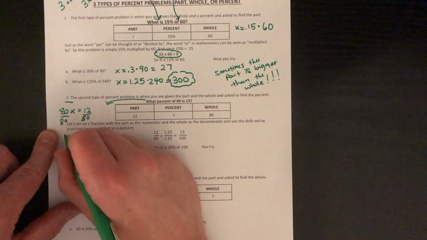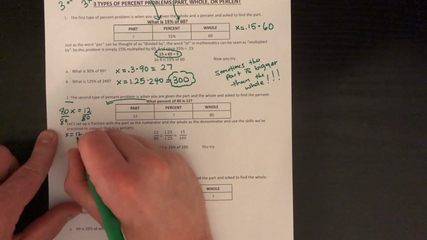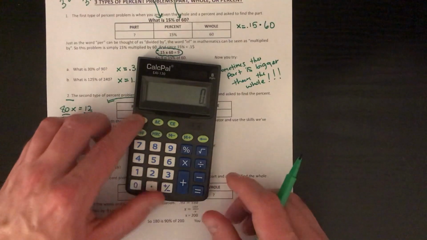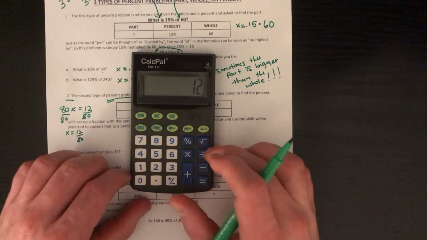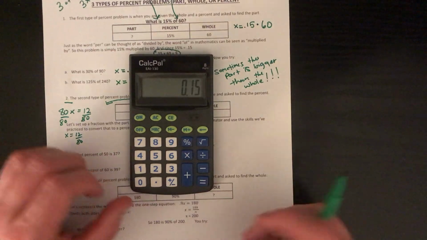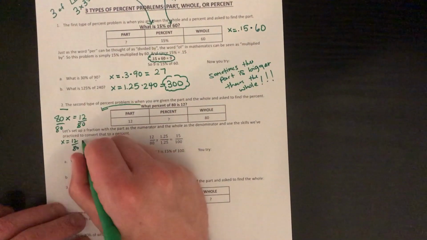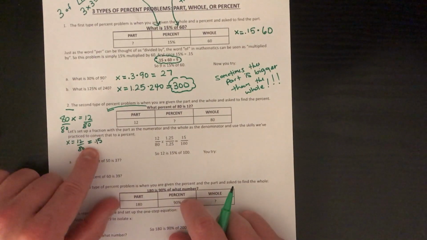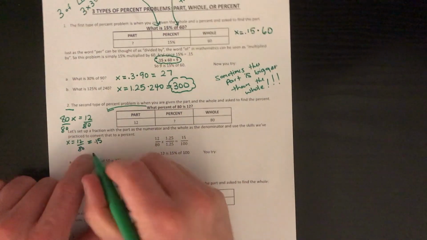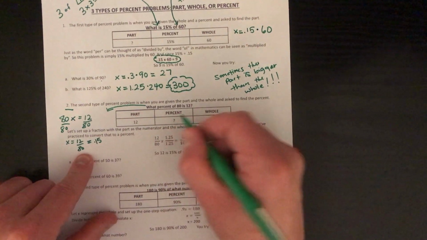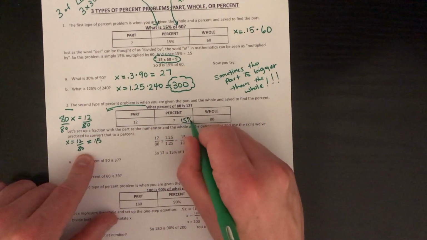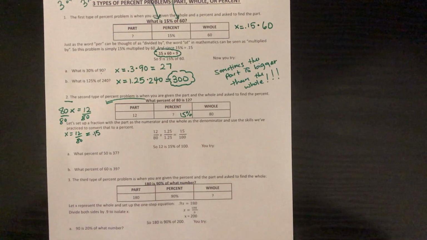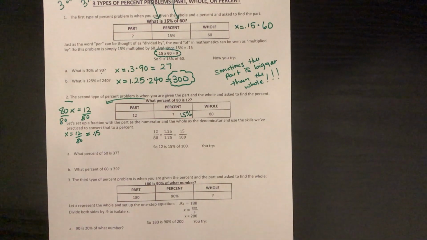And I get x equals 12 over 80, which, well, let's do that on the calculator real quick. 12 divided by 80 equals 0.15. But we're not done, because it asked me what percent, and this is a decimal. And so if I wanted to answer in percent, I would need to convert this to a percent, which is 15%. And some people don't like to do it that way because they're like, wait, why do I have to convert at the end? I'd rather just have the math done properly the first time.